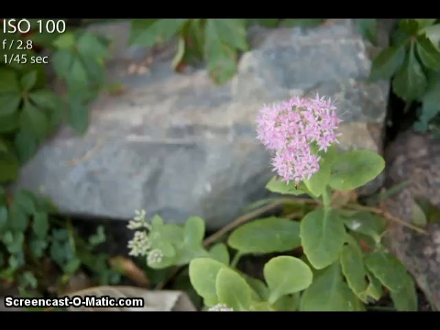This scene is of a flower with a rock in the background, and it's in a shady part of the house on a summer day. Starting out, you can see that the ISO is set at 100. Probably not the best setting for this situation since the available light is limited a little bit.